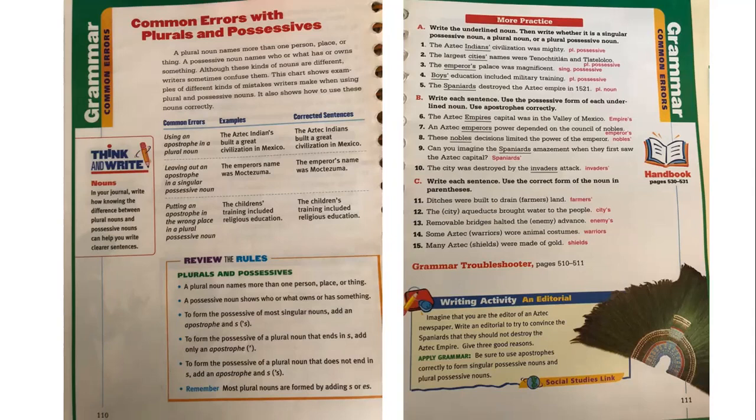Number 13, the enemy's removable bridges halted the advance. Enemy here is a singular noun. Sorry, to form the singular possessive, we should add apostrophe S.